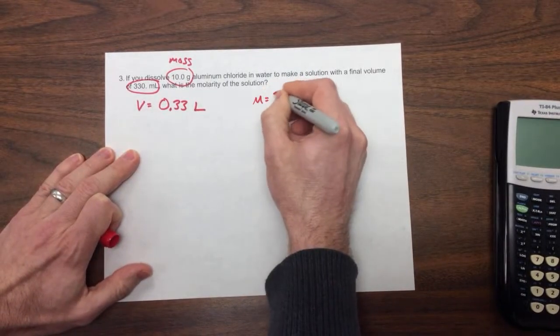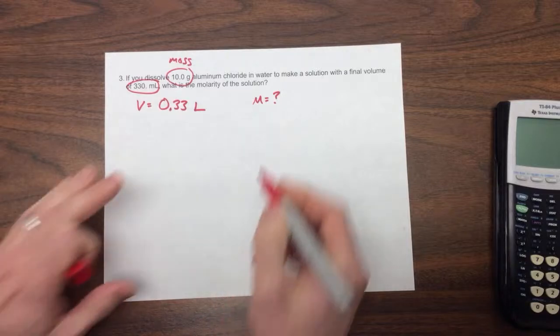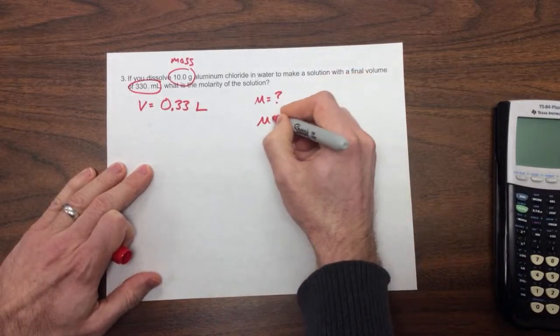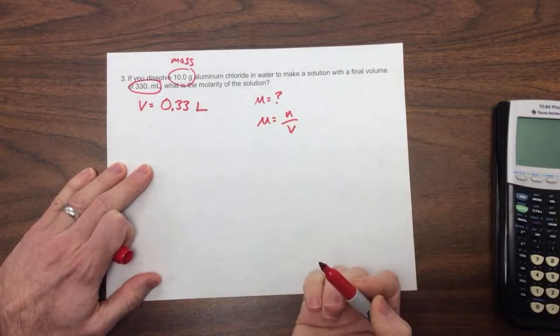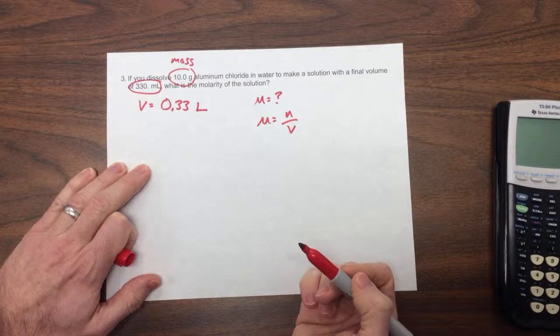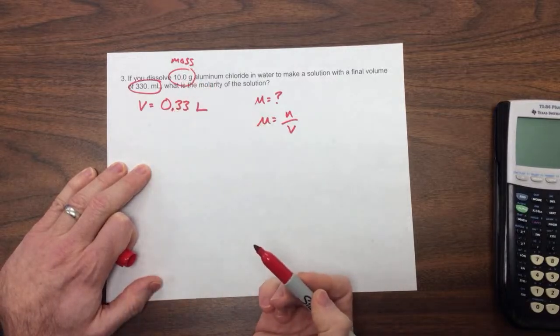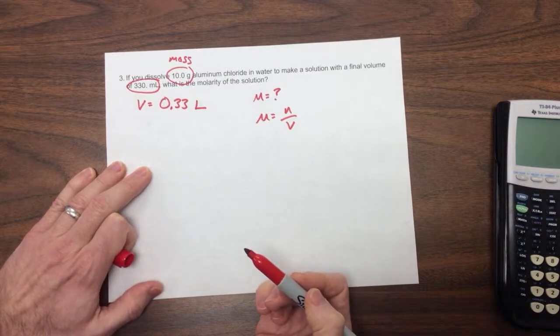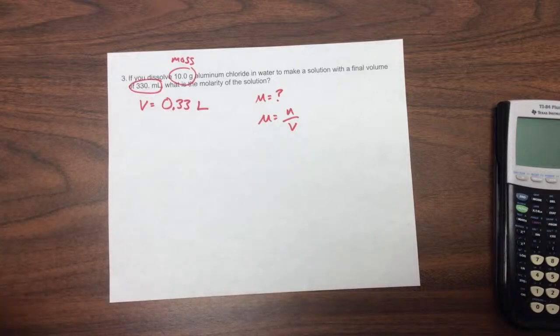So solving for molarity. Molarity is n over V. We know V, but we don't know n. So we need to somehow calculate the moles, but we know how to do that, right? Because we have the mass, and we can always go between mass and moles. How do you do that? What is the conversion factor between mass and moles? Anybody know? Anybody in the chats? What is the conversion factor between grams and moles?